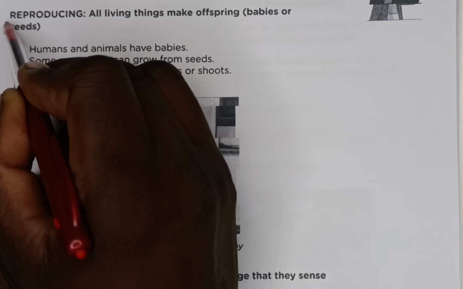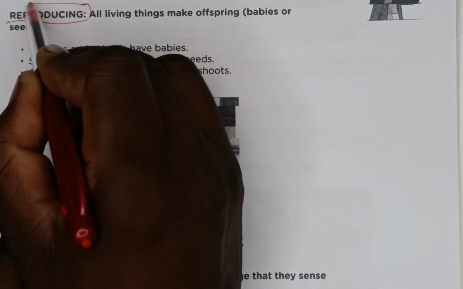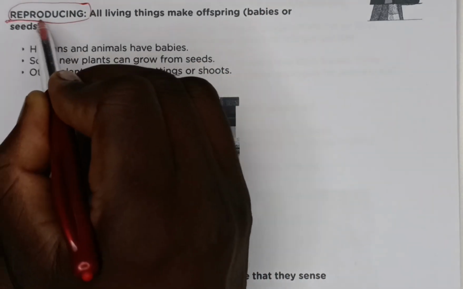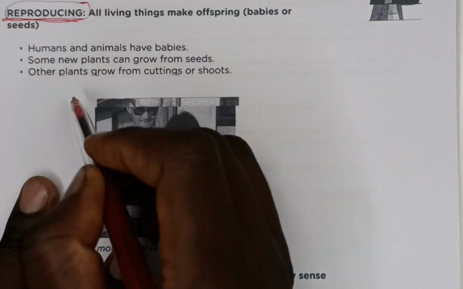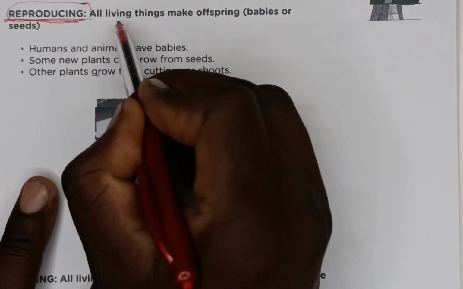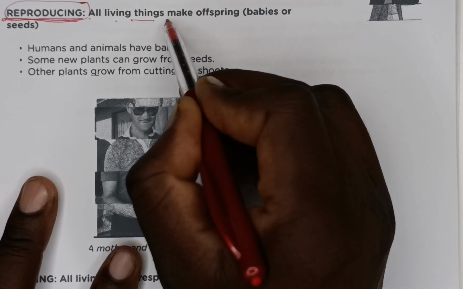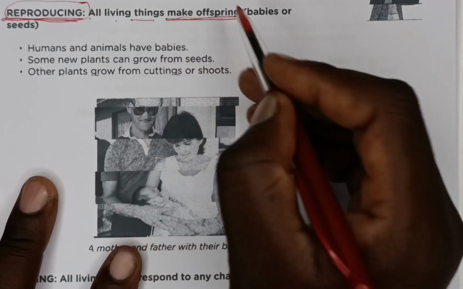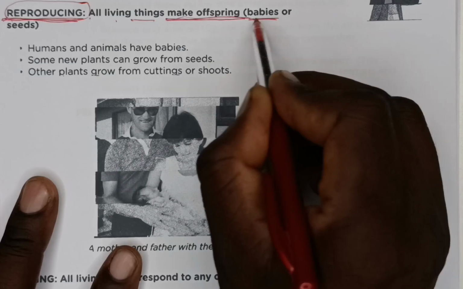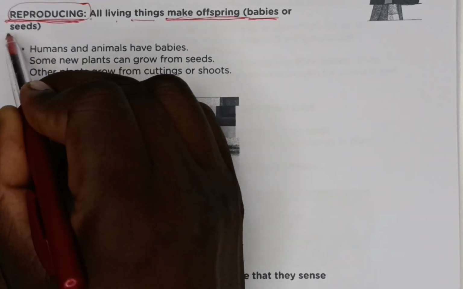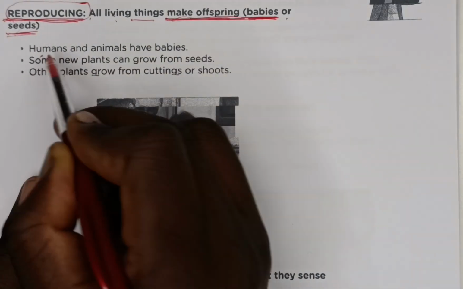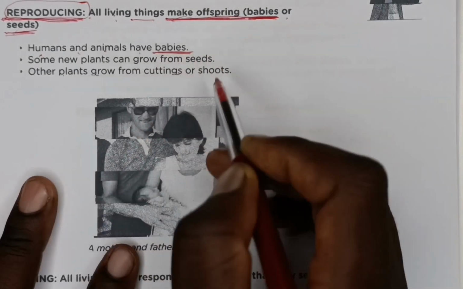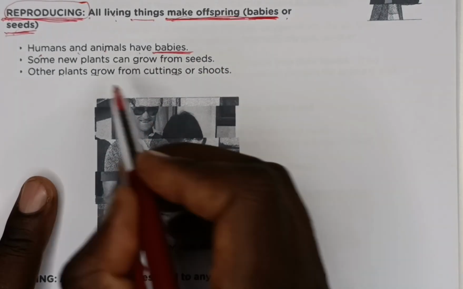So here, reproducing. Both plants and animals reproduce. All living things make offspring. So what are offspring? Offspring are babies. Offspring are seeds. Humans and animals have babies.